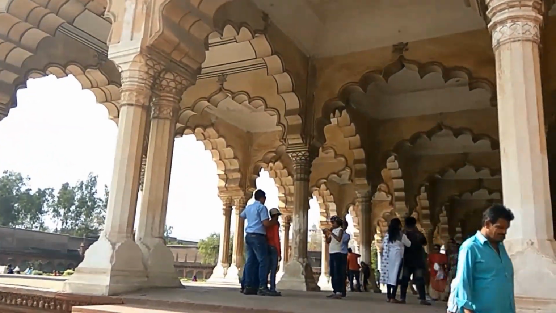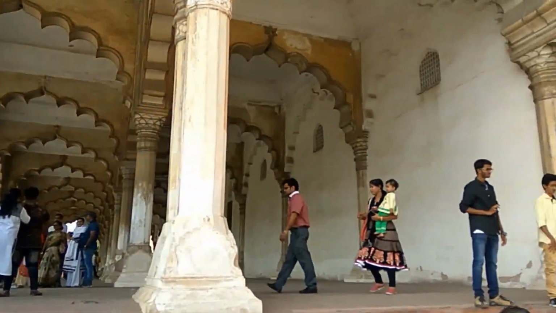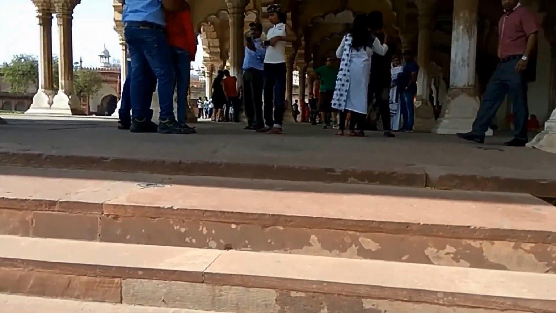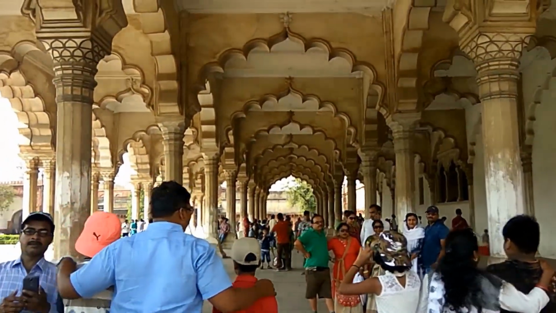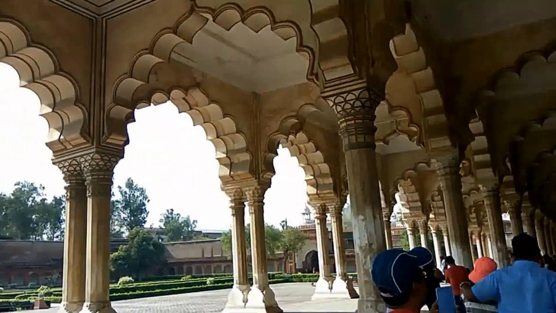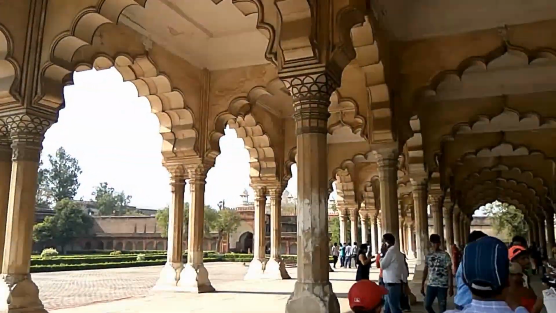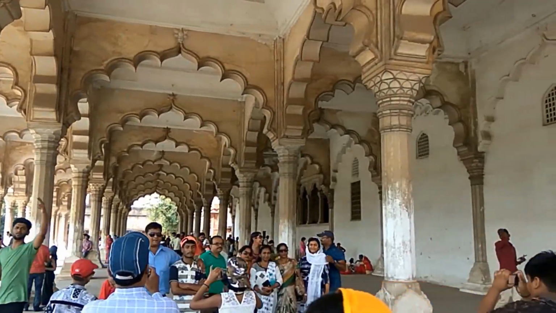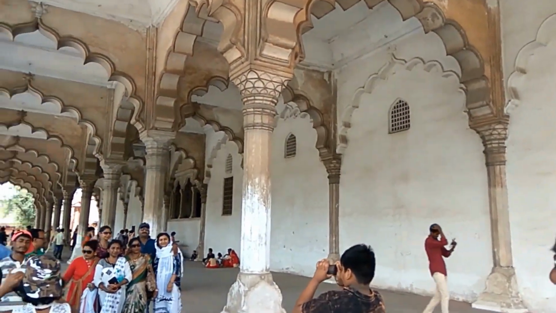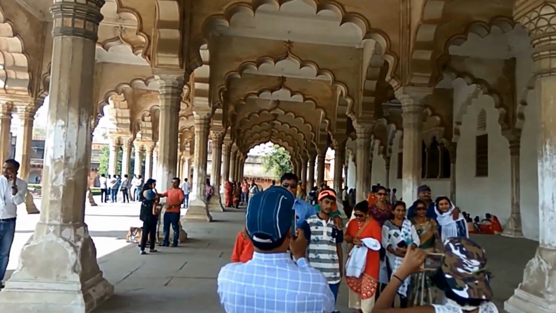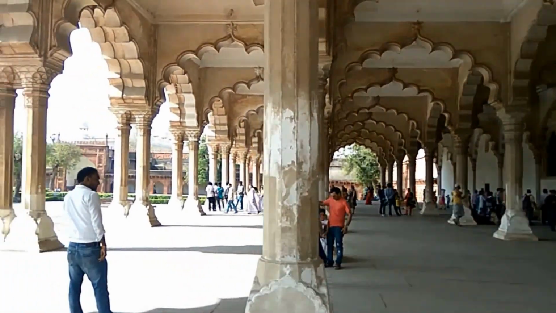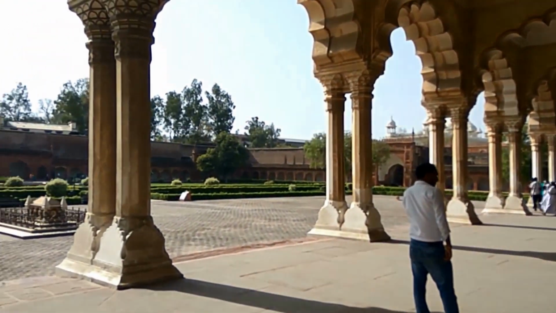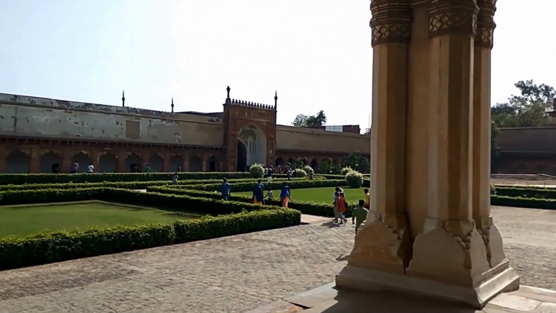The Diwane-Am is nothing but a public court for the general public to share their issues and any problems. They come here to meet the king and discuss their problems. So Diwan-e-Aam is a court for the general public. So this is how it looks. You can see the big arches in a symmetrical fashion.